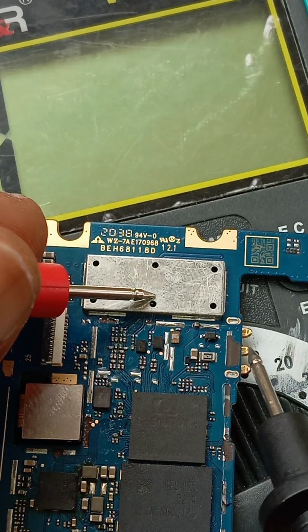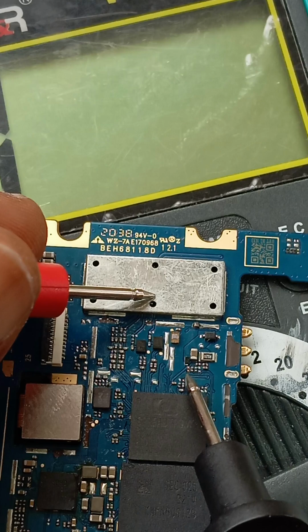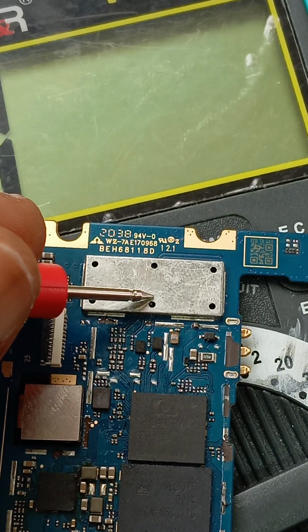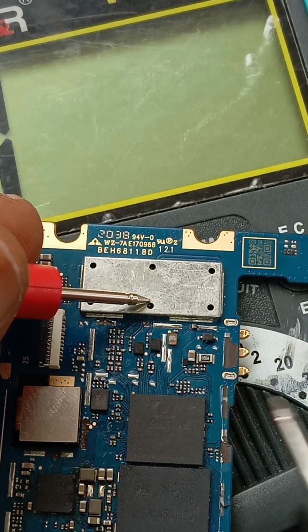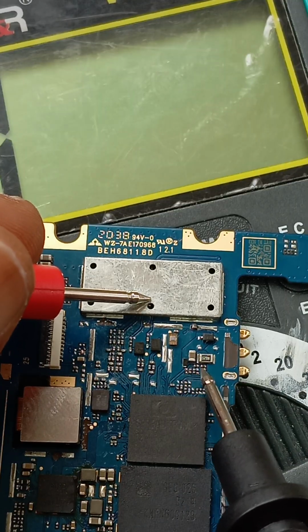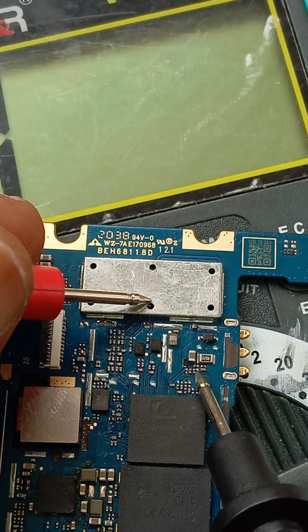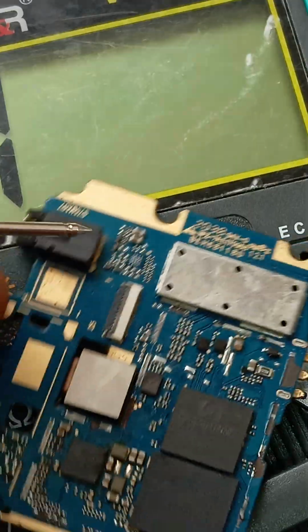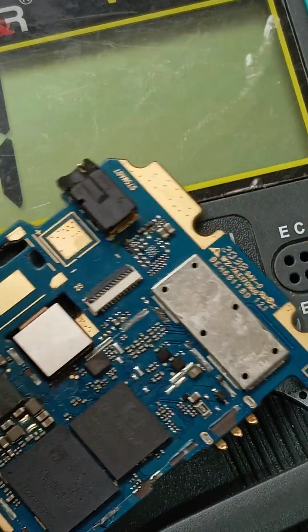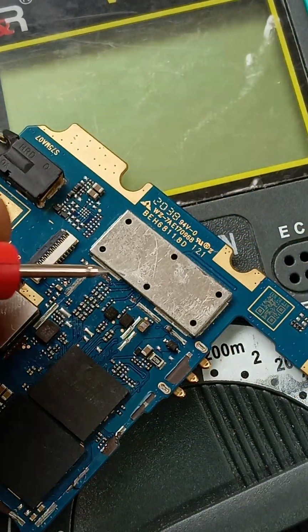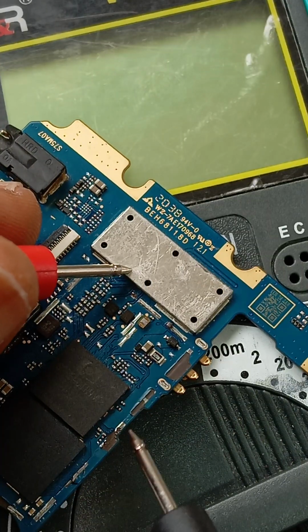If that connection is not there, then it's going to show you battery error or battery temperature too high or too low. So from there, you have to follow and check each resistor to see the value that is related to the middle pin.